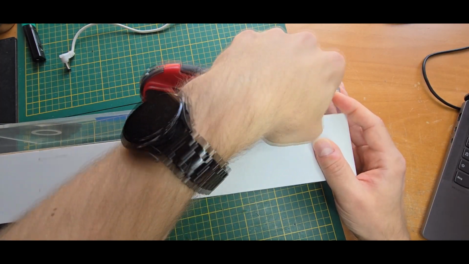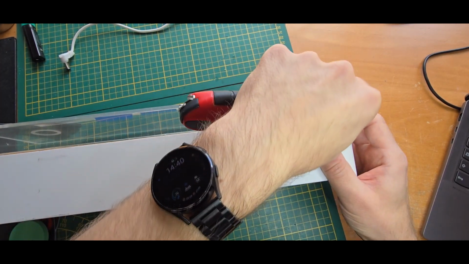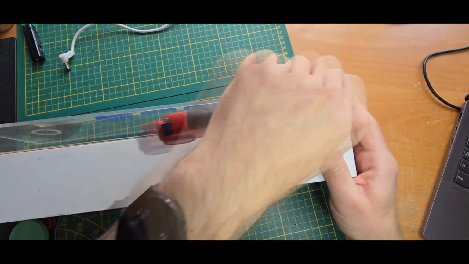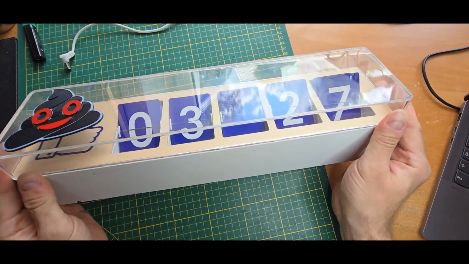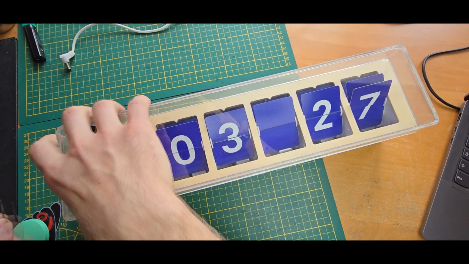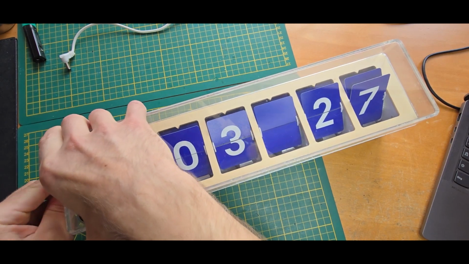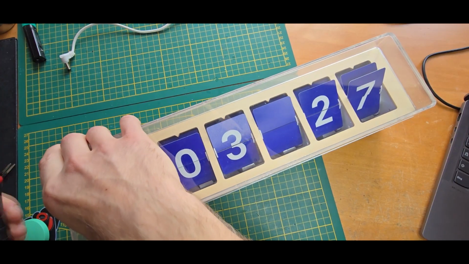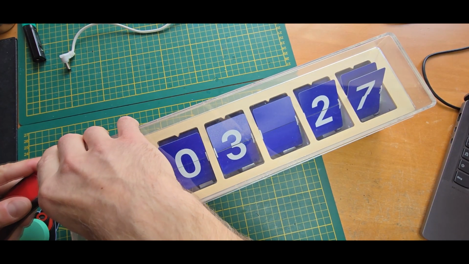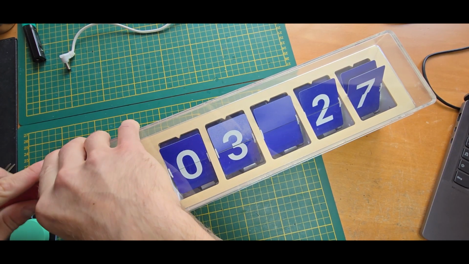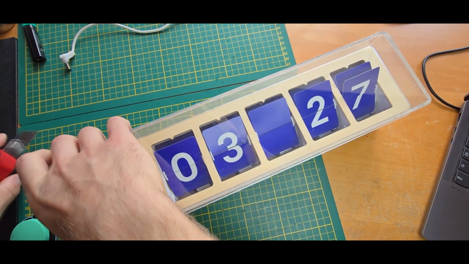And like so. And after enough clips are apart from each other, it should be quite easy to basically lift up the front. Like so.